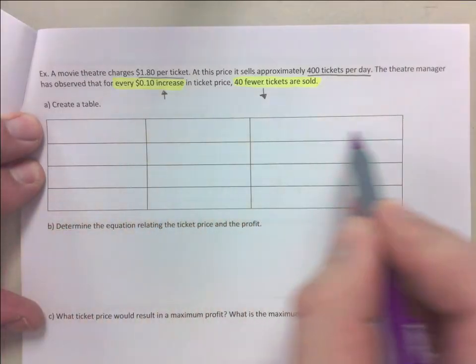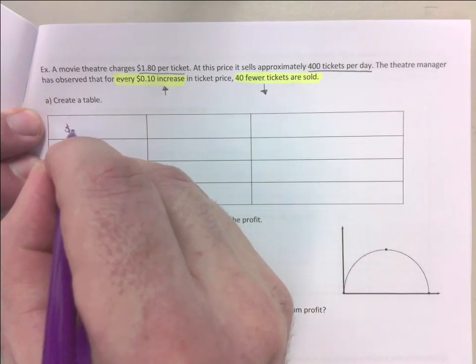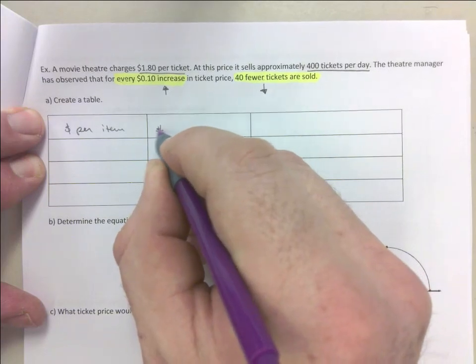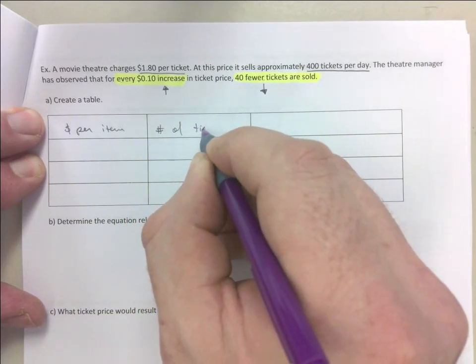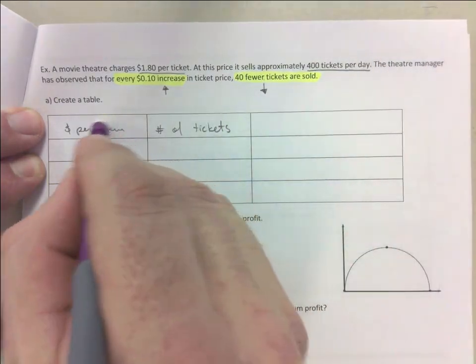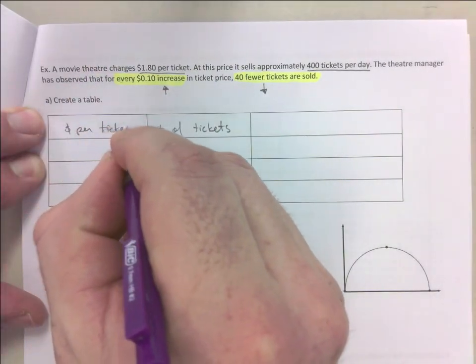So here's our table. So you would do price per item, number of tickets. You know what, why do I go with item? Let's go $1 per ticket. That wouldn't matter to me.